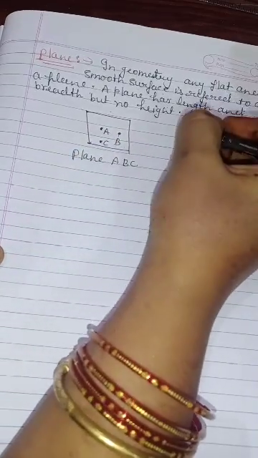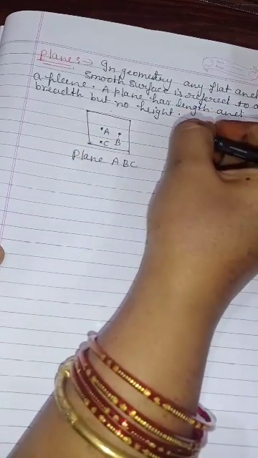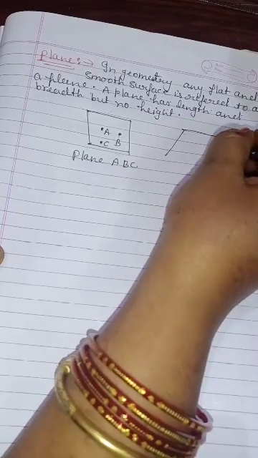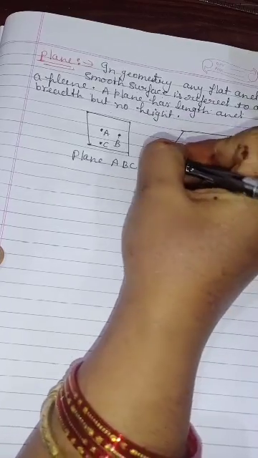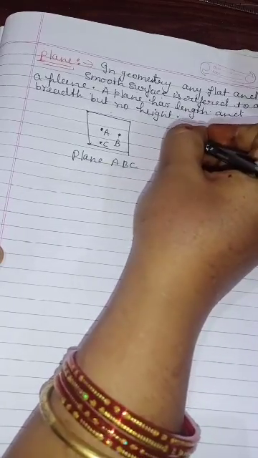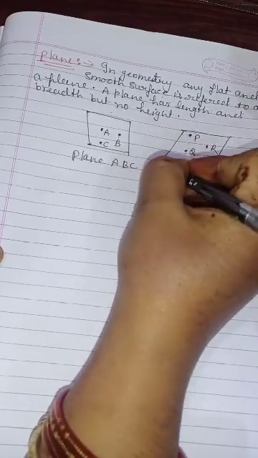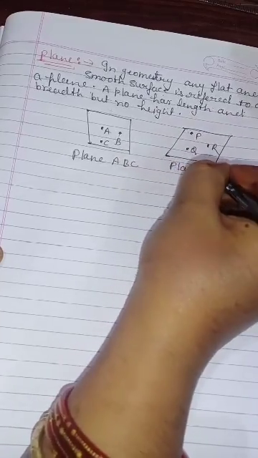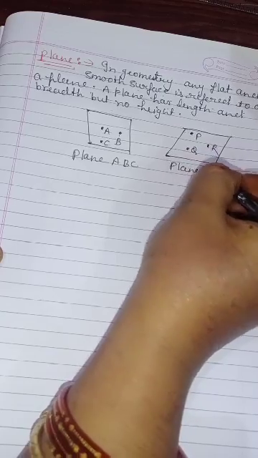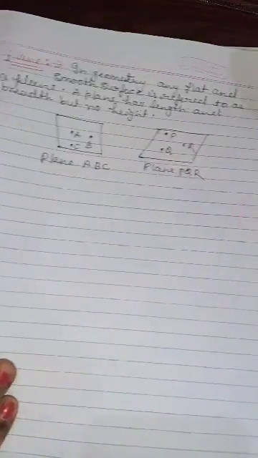If we have another figure drawn in a different way, with points P, Q and R, it will be known as plane PQR.